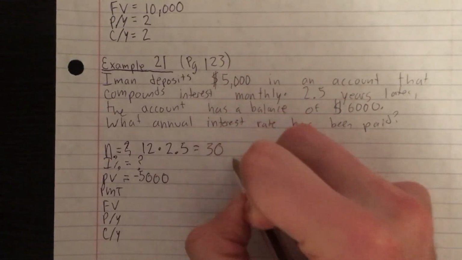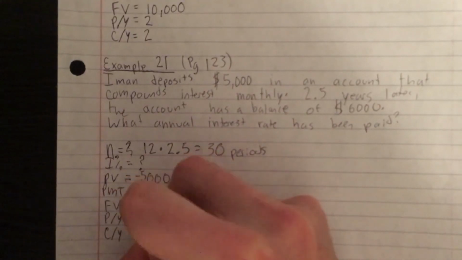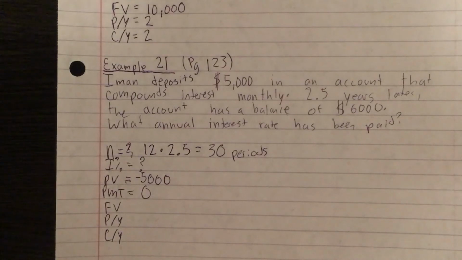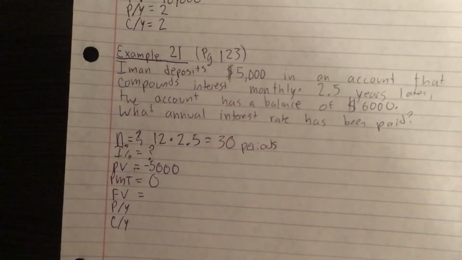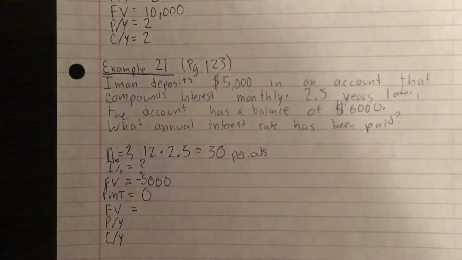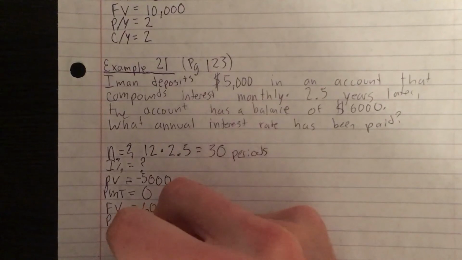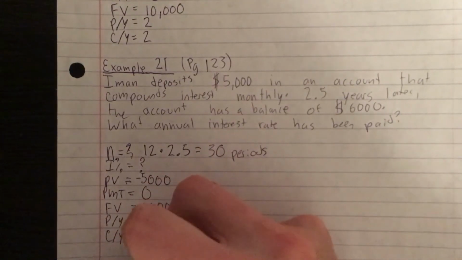That's going to be 30 periods. The payment here is still 0. We're not really dealing with things that require payments today. We will here very soon. The future value is 6,000. And then the payments per year, the compounds per year, that is monthly. That's going to be 12.